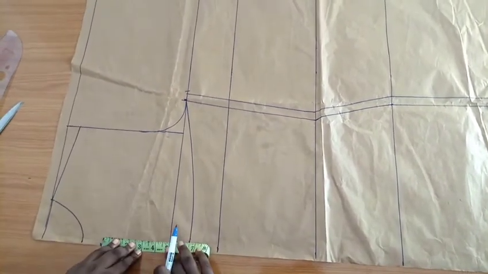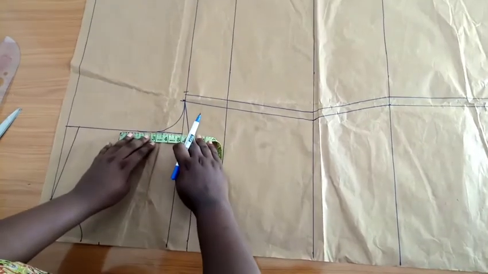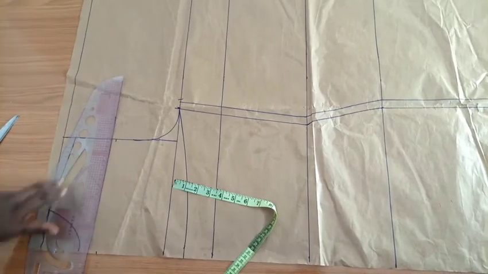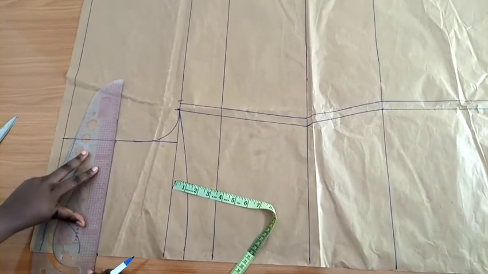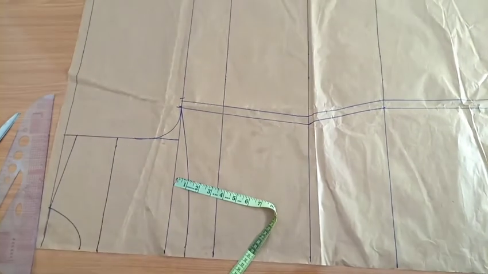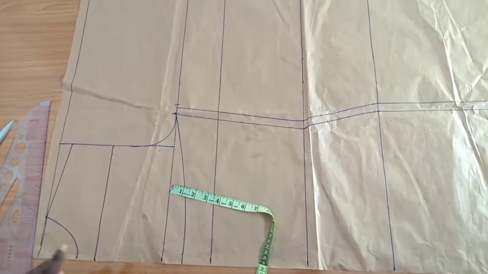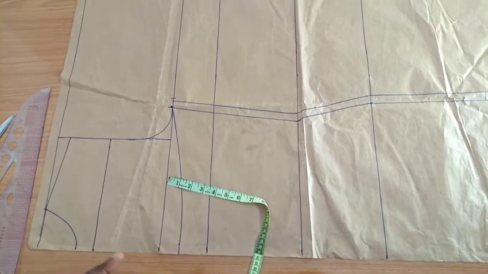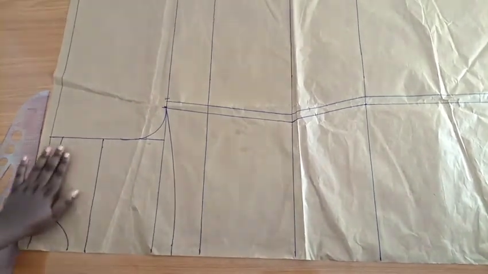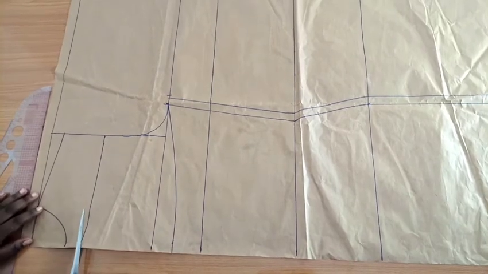I'm marking 5 inches upwards, then 5 inches on this side, and I'm going to be connecting it in a straight line like so. So this is going to be the neckline that I want to work with, right? So I'm going to be cutting out my front bodice now, right? So I do not need this side, so I'm cutting out this side that I need.